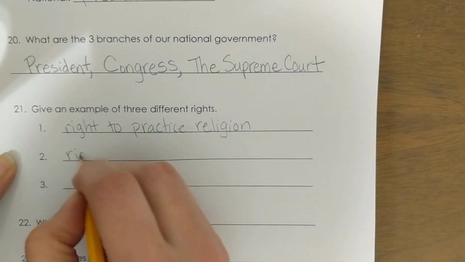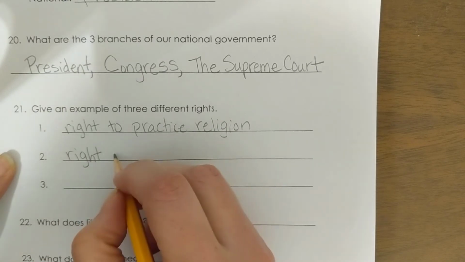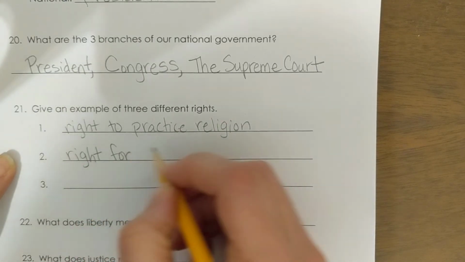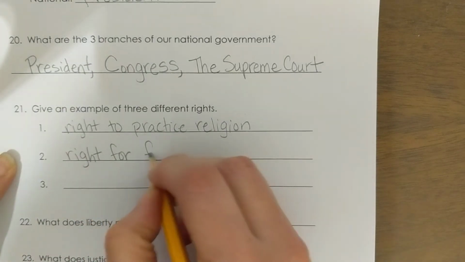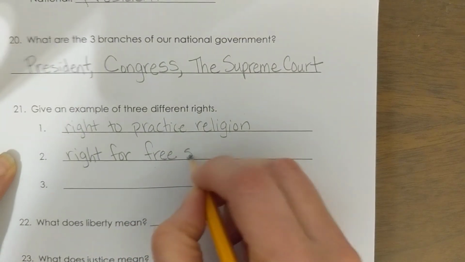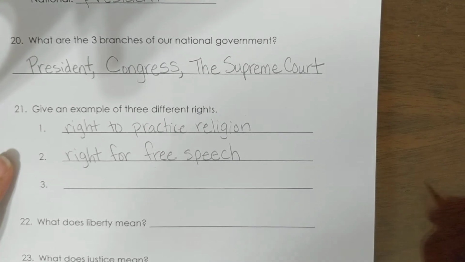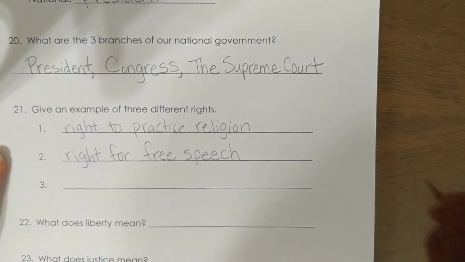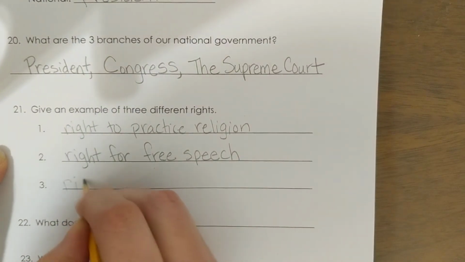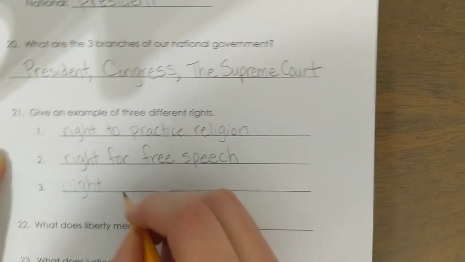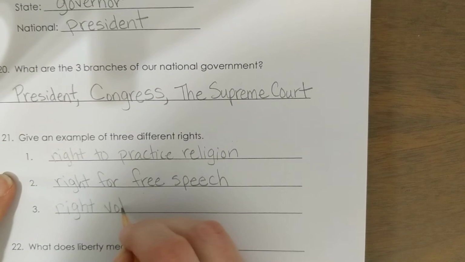We have a right for free speech. You're allowed to say your opinion, and they can't throw you in jail if you disagree with somebody from the government. We have a right to vote. Everybody gets to vote as soon as they turn 18.